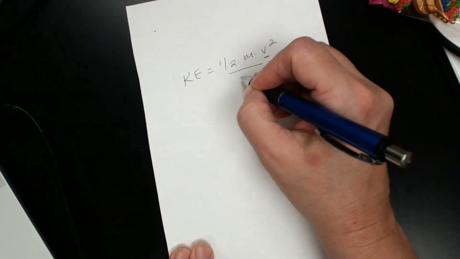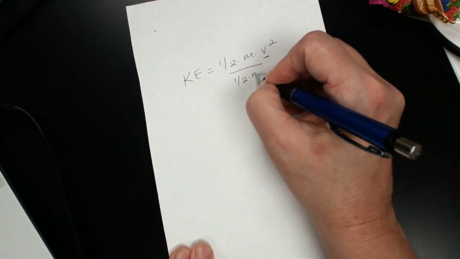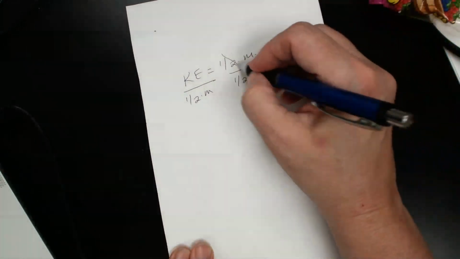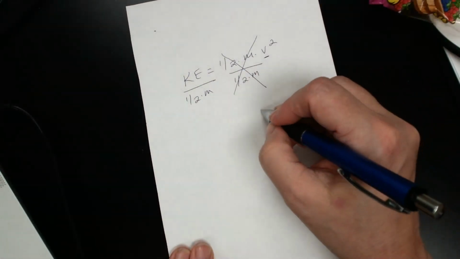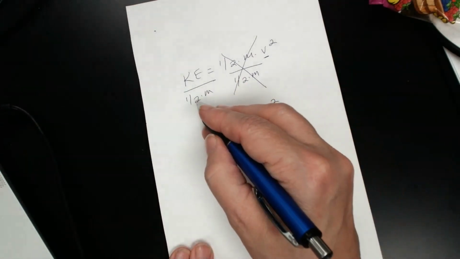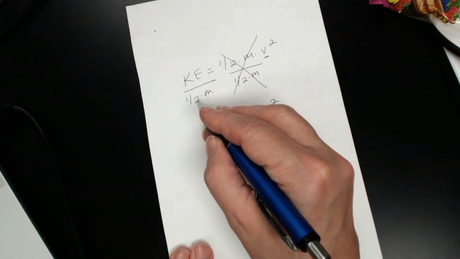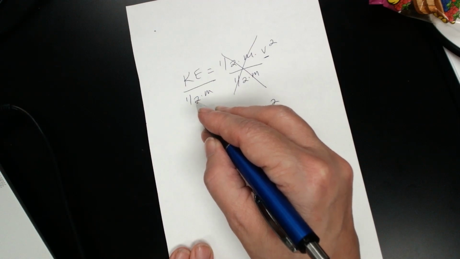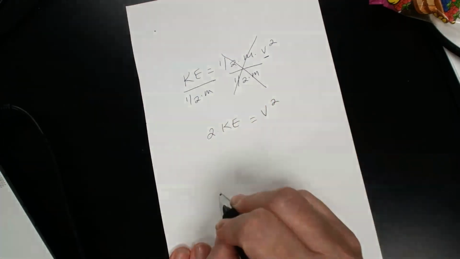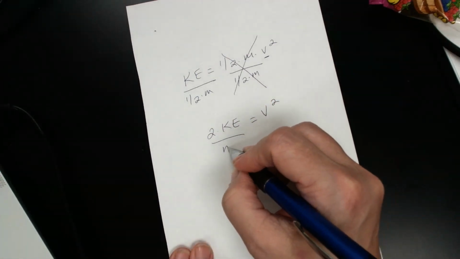I'm going to divide both sides by 1/2 times m. That way these cancel out, and I've got v squared on this side. On this side, I'm going to flip this 1/2. I'm dividing by a fraction, so that's like multiplying by the reciprocal. So I'm going to have a 2 on the top times kinetic energy divided by mass.